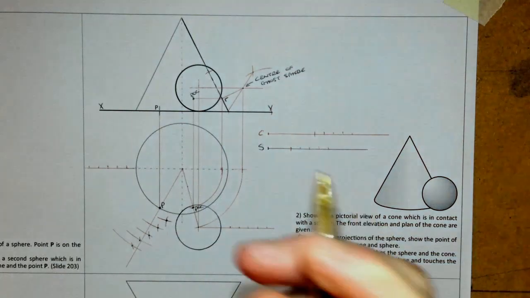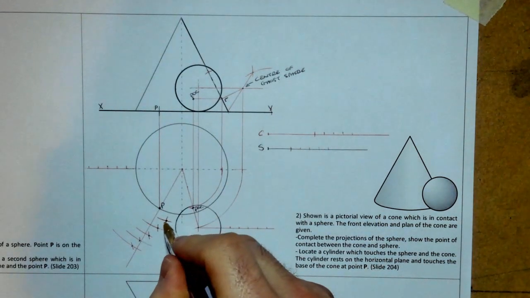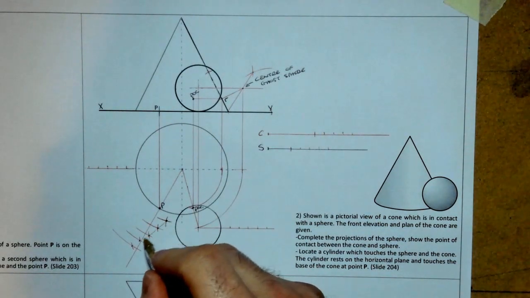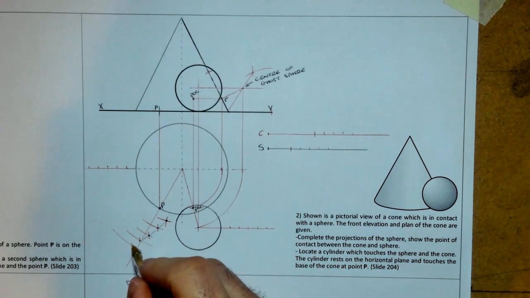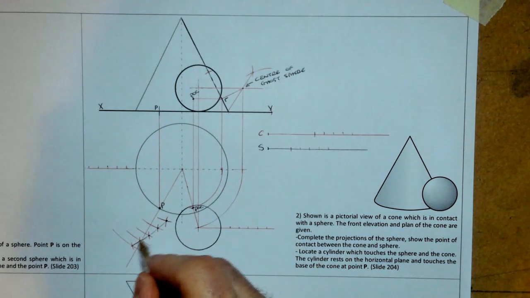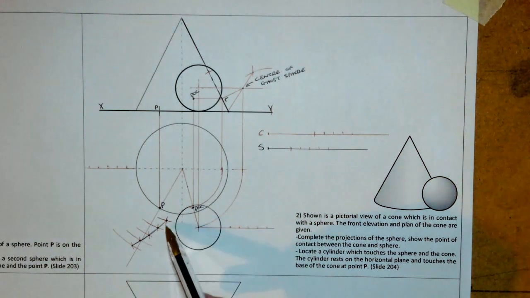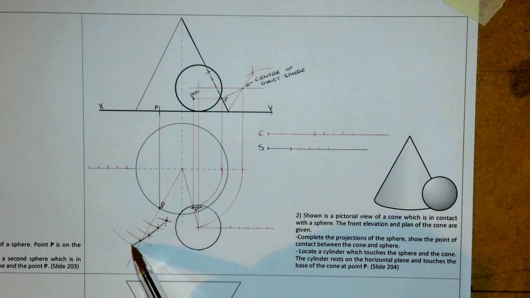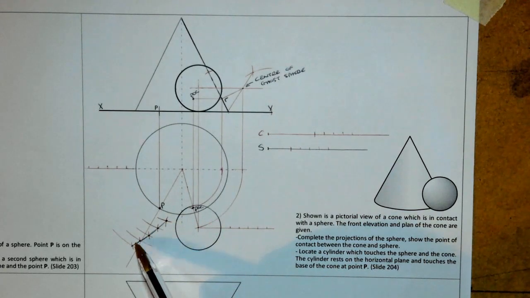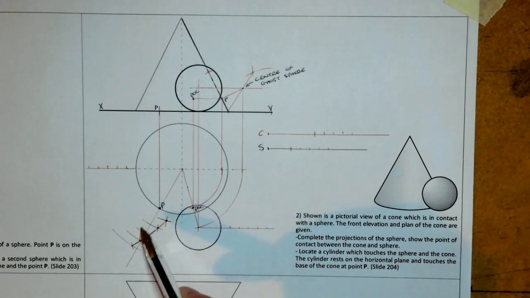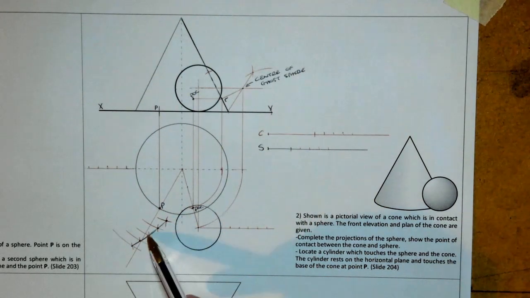So, at this point then, what you would do is you would connect them up. Yeah, I think the fourth one is just a little bit out there based on my accuracy, but that's the path of a point. Okay, that is the path of a line that is always equidistant to both. Like if I was to pick a point here, right in the path of that line, that point would be equidistant away from the sphere, and it would be equidistant away from the cone. Anywhere along that line is the same distance away from the sphere, and it's the same distance away from the cone.